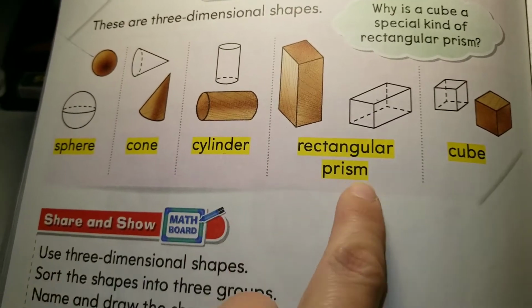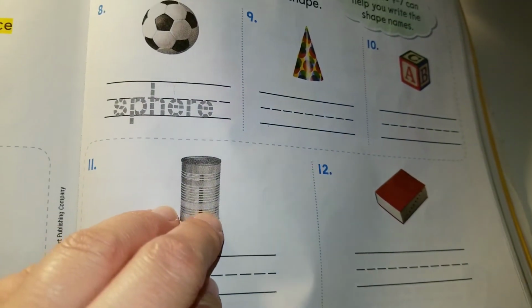So the words are here. You're gonna use them to name the shapes. That's your little activity right there.